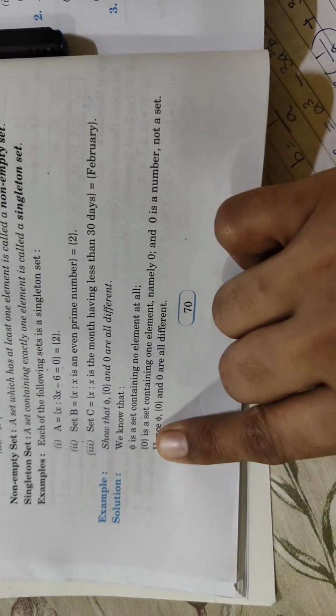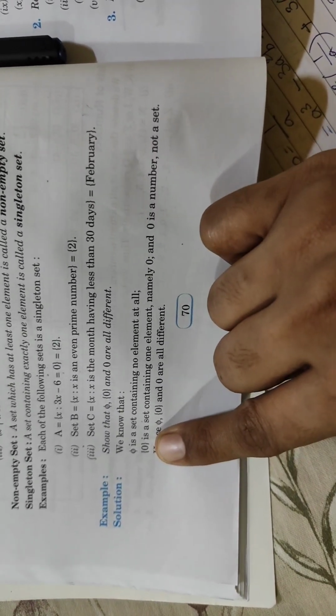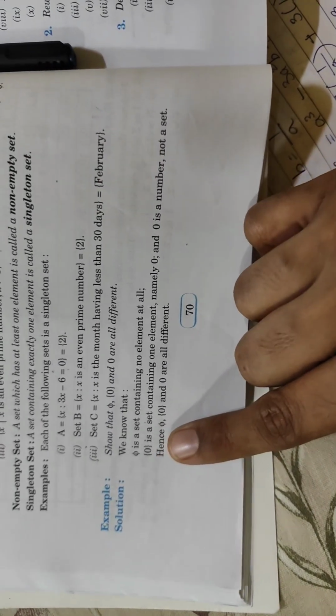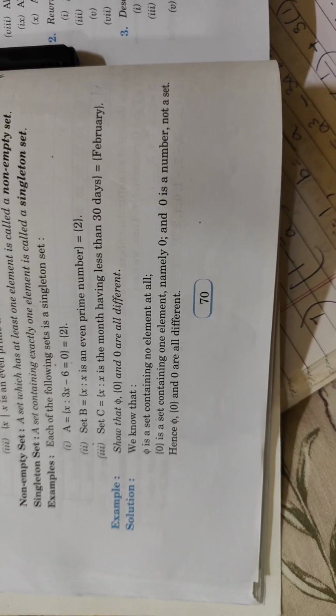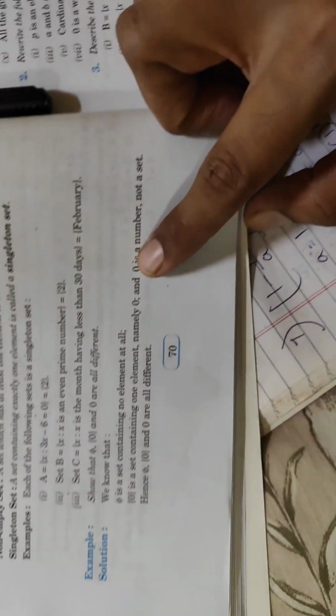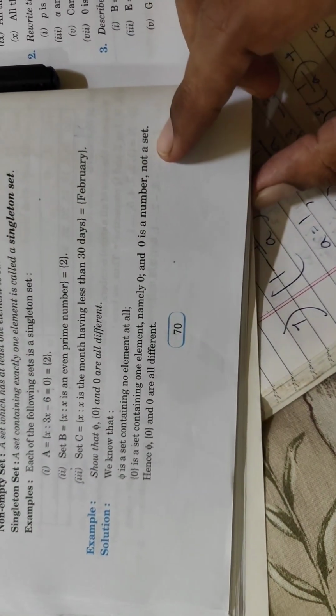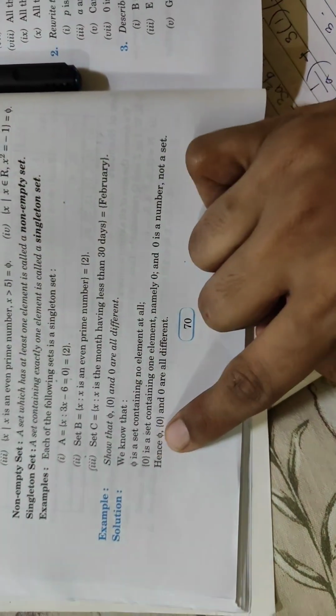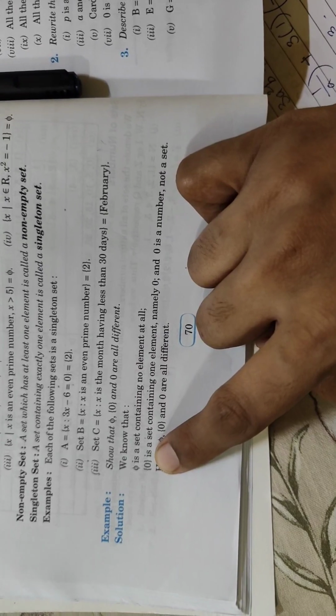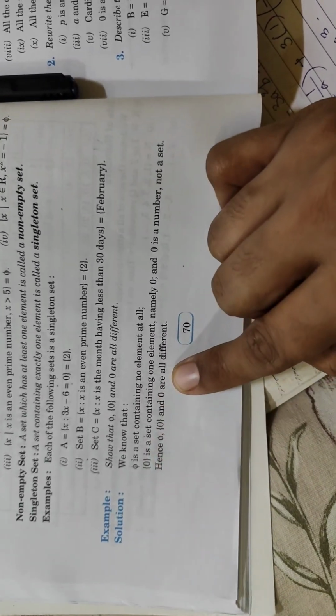If 0 is given inside the bracket, then the set contains one element, that is 0. Okay, 0 is a number. It is not a set. So this null set, the 0 inside the bracket and this 0 are all different.